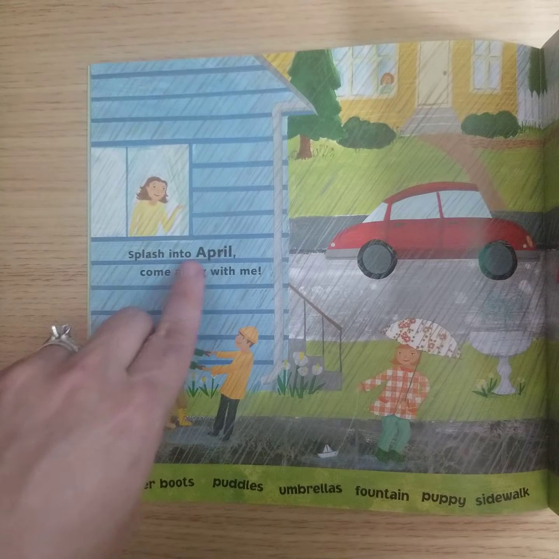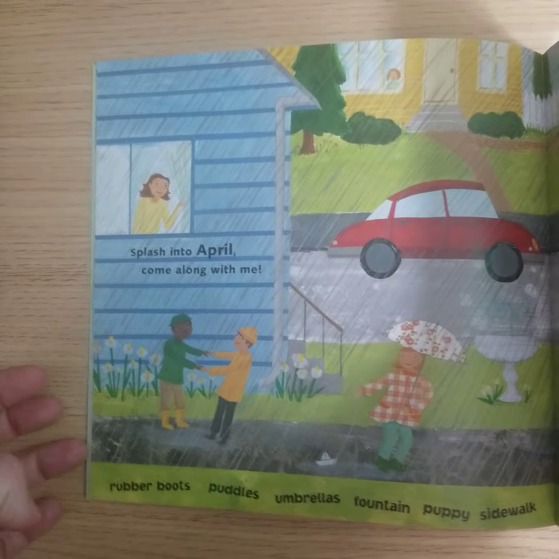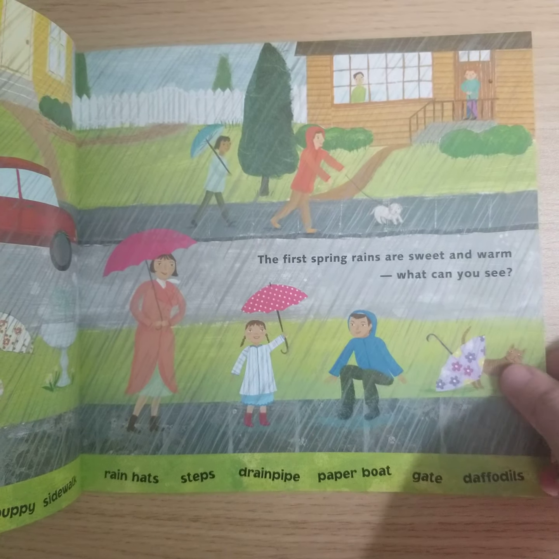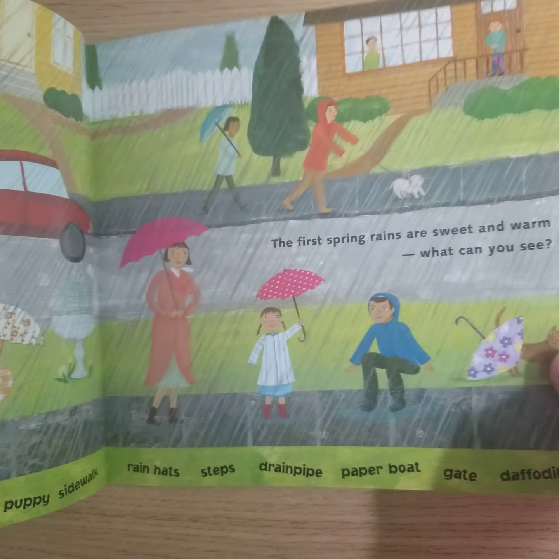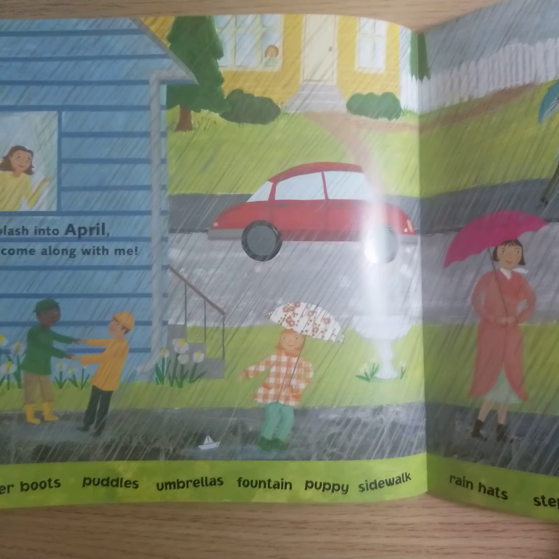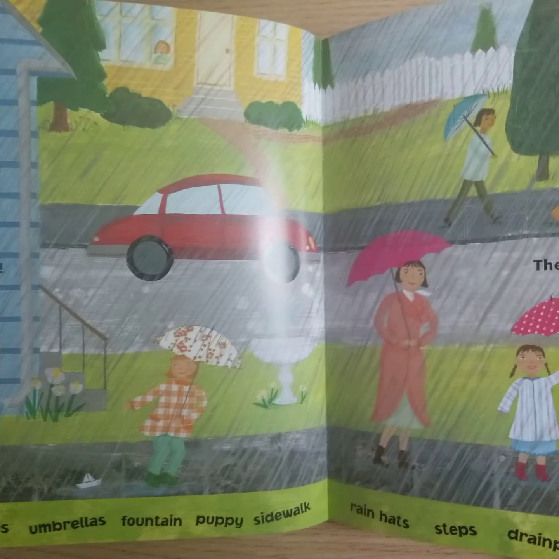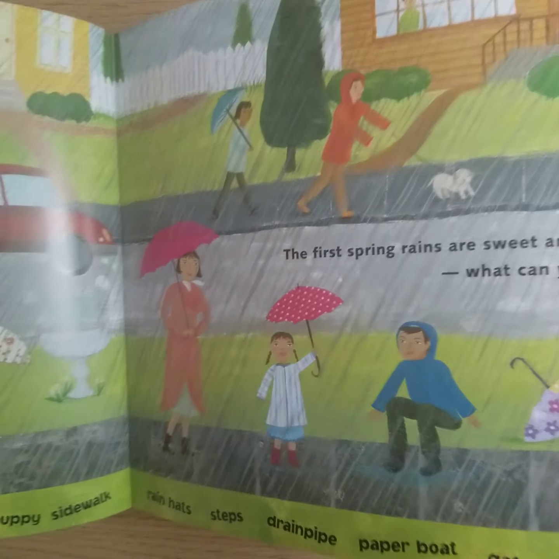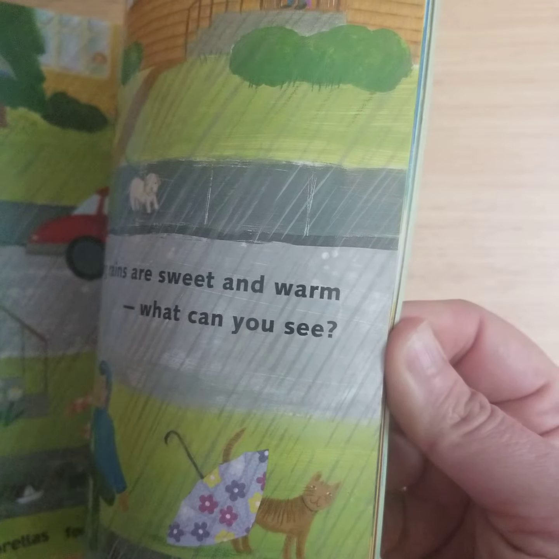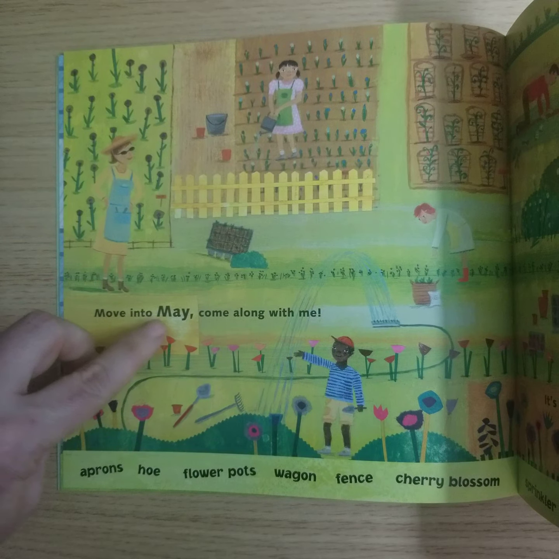Splash into April. Come along with me. Splash, that's your verb. The first spring rains are sweet and warm. What can you see? Move into May.